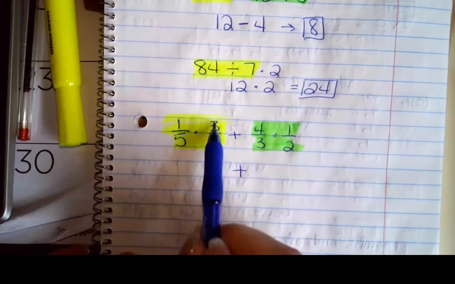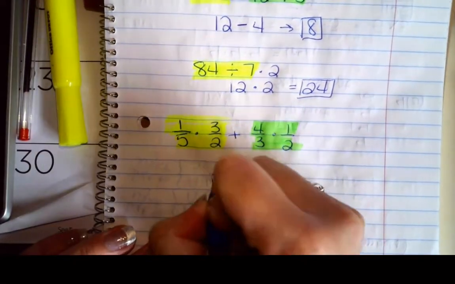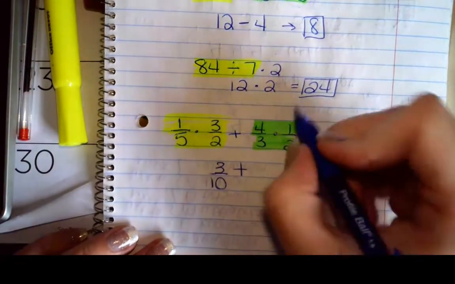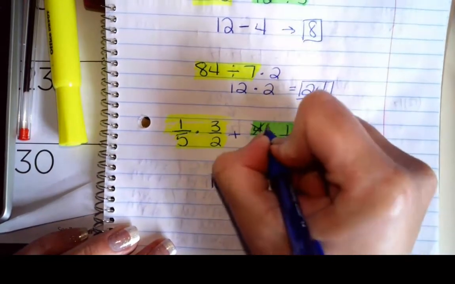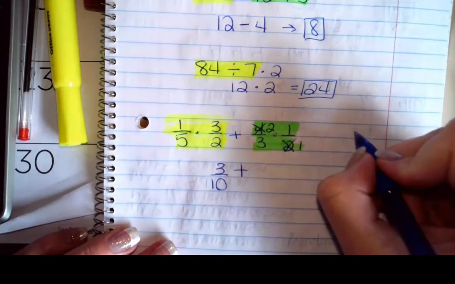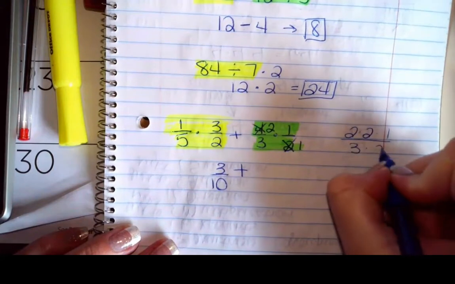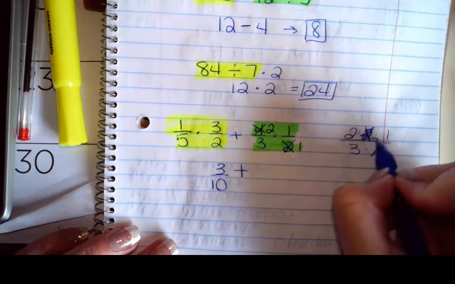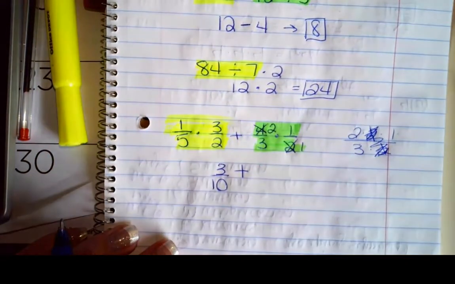So 1 and 5 don't reduce. 1 and 2, 3 and 5, 3 and 2. So I'm just going to multiply straight across the top and straight across the bottom. And then same thing over here. Oh, wait, that reduces. So that's a 1 and that's a 2. So what I did was I took that 4 and it's a 2 times 2 times 1 and a 3 times a 2. So one of those 2's reduced. So that left me with a 2 times 1 and a 3 times 1.